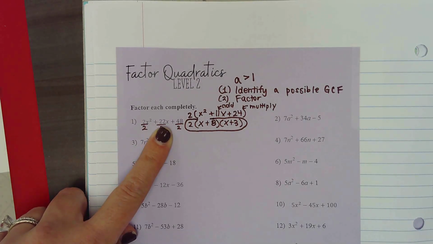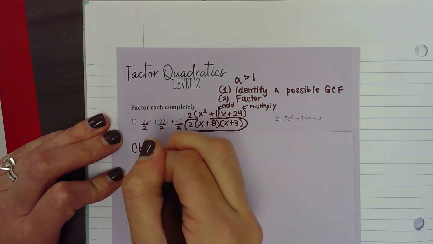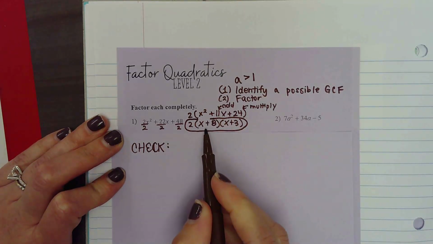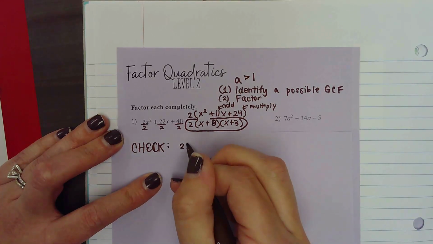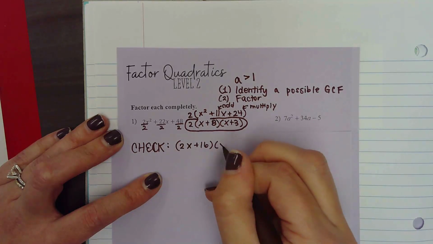And just like we did with our other problems, we check our answer by double distributing. Check. These are equivalent forms. So when I double distribute and multiply out, I'm just going to multiply the 2 in first. I must get that original standard form back.